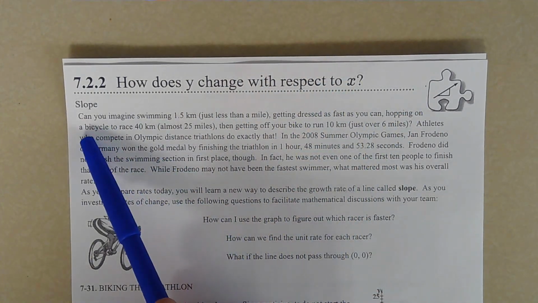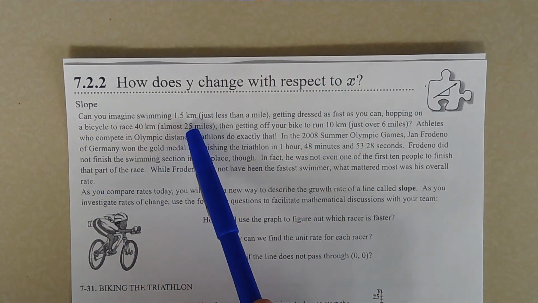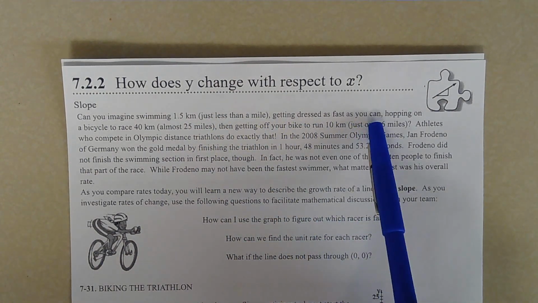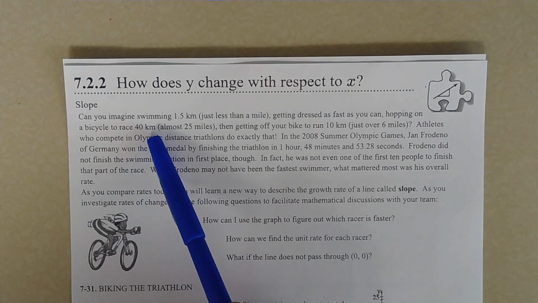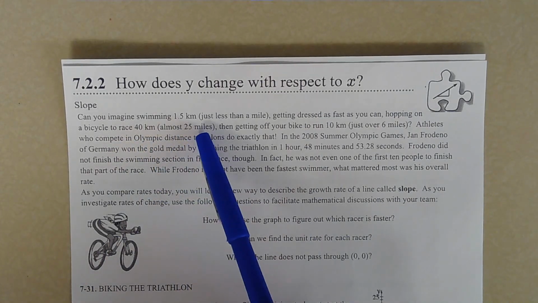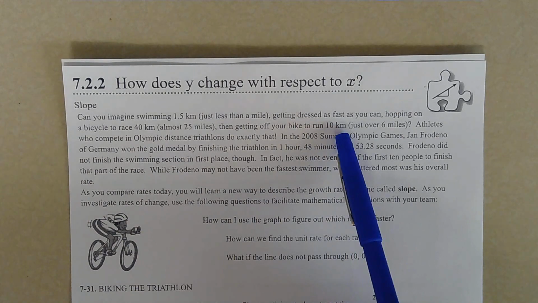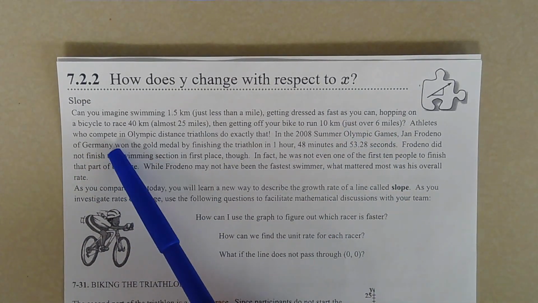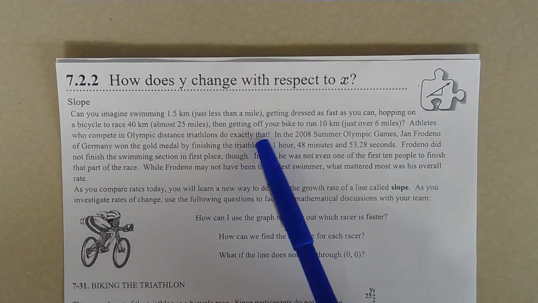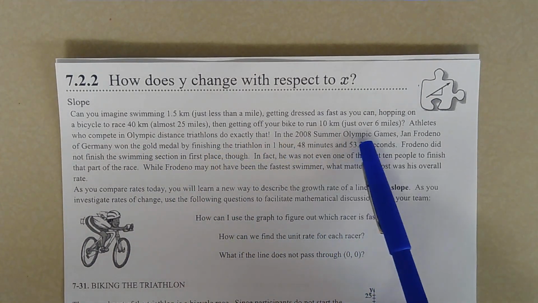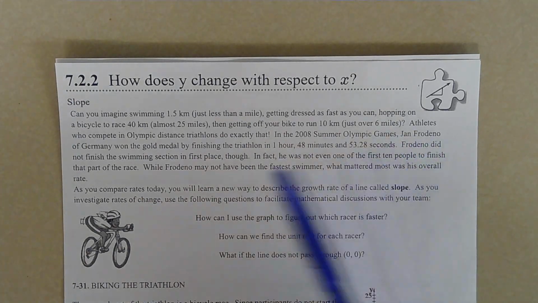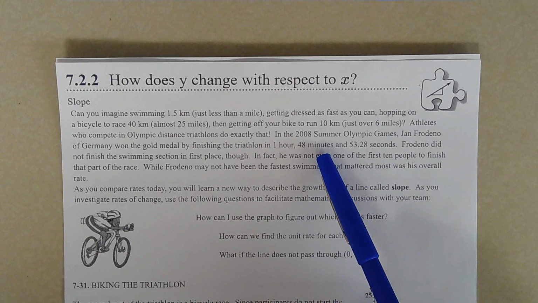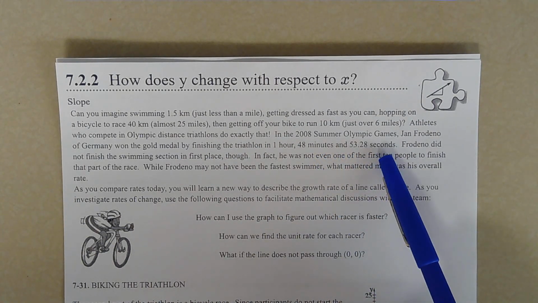So slope, can you imagine swimming 1.5 kilometers? That's just less than a mile. Getting dressed as fast as you can, hopping on a bicycle to race 40 kilometers, that's almost 25 miles. Then getting off your bike to run 10 kilometers, that's just over 6 miles. Athletes who compete in Olympic distance triathlons do exactly that. In the 2008 Summer Olympic Games, Jan Frodeno of Germany won the gold medal by finishing the triathlon in 1 hour and 48 minutes and 53.28 seconds.